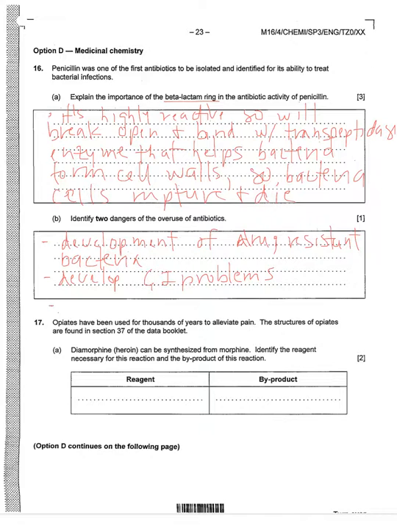Another concern is it drives up costs as new antibiotics need to be developed. Because every time we have bacteria that don't respond to our current antibiotics, we need to look for another antibiotic to keep outsmarting the bacteria and their mutations.